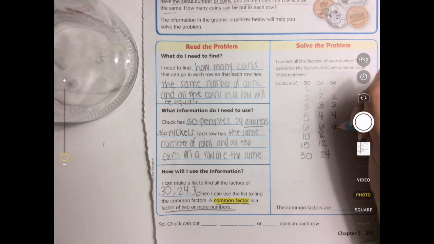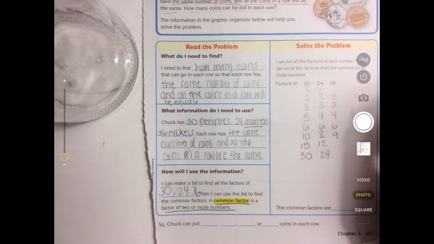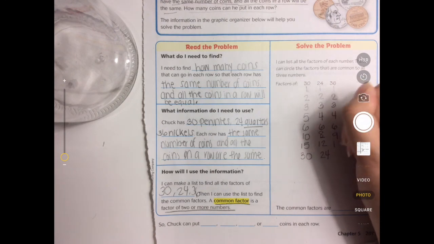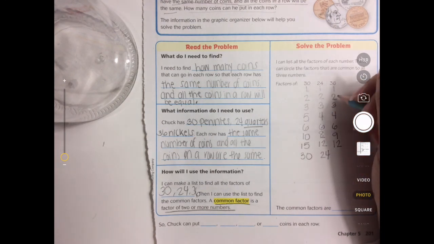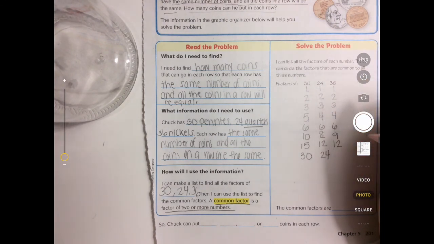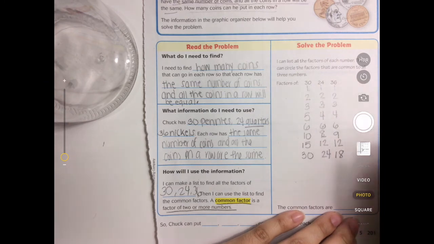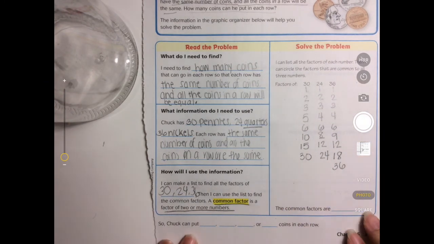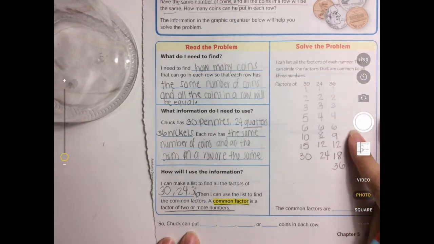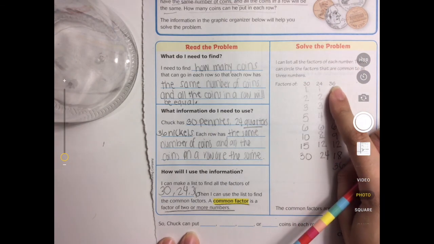So 6 times 6 would be 36. So 4 times what equals 36? 9. 3 times what equals 36? 12. And 2 times what equals 36? Well, if you did that on the side real quick, that would be 18. And lastly, 1 times what equals 36? 1 times 36.